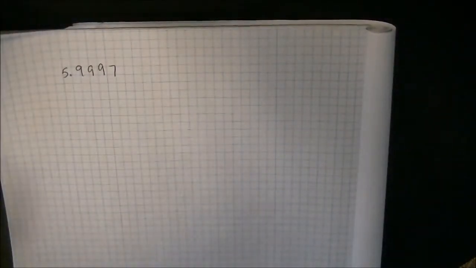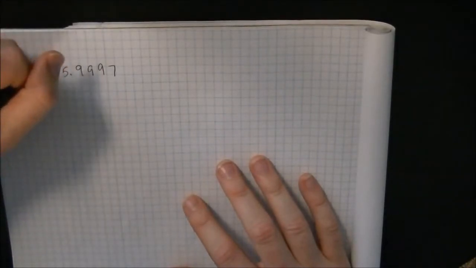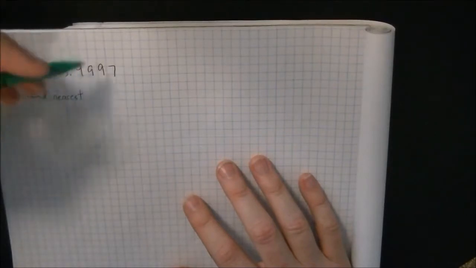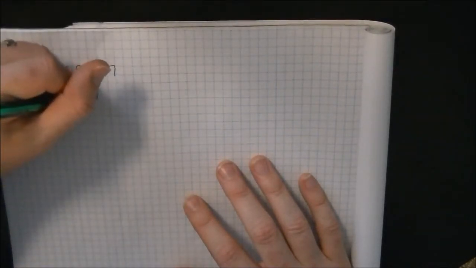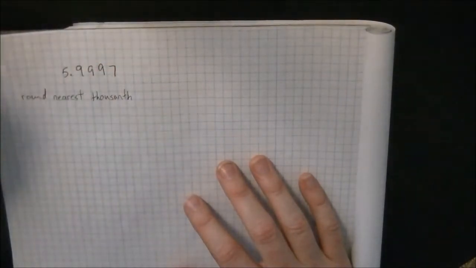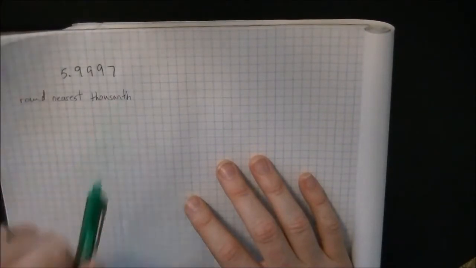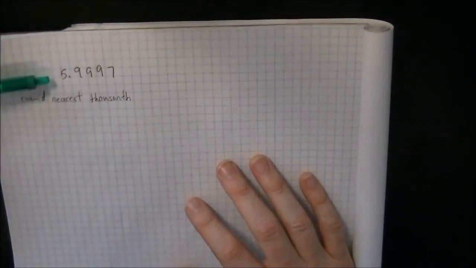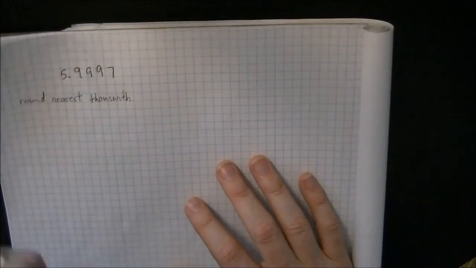Okay, and I want to round to the nearest, let's say, thousandth. Okay, notice I'm saying thousandth here. If I said round to the nearest thousand, then the answer to this would be 0, right? Because 1,000, that's a big number. Okay, so just be careful with that.